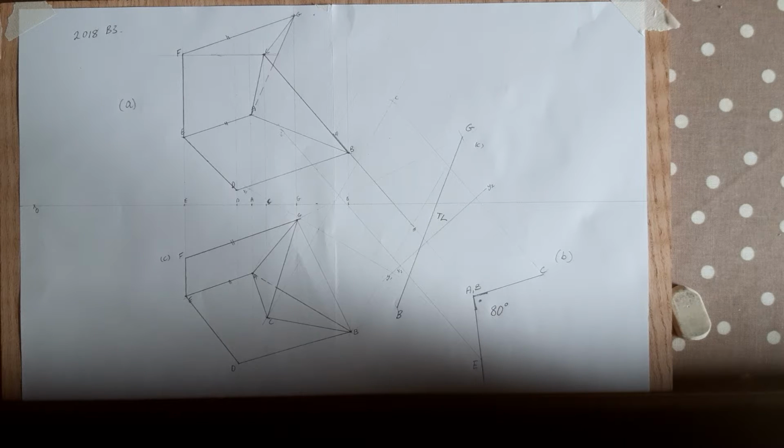2018 B3, the dihedral angle question. So again, a lot of people did really well on parts A, B and C, but part D was a little bit trickier than the other few. So just for this, I'm going to go through this whole question start to finish.